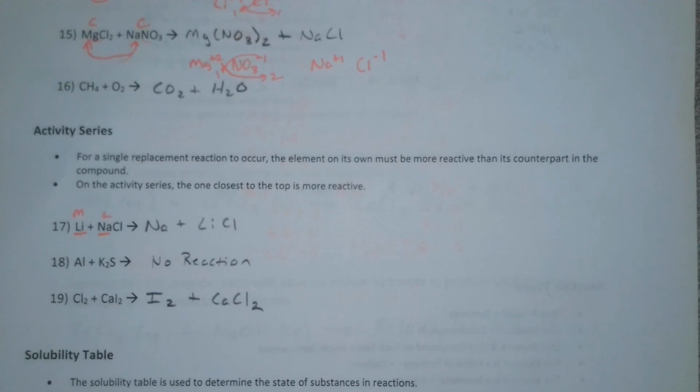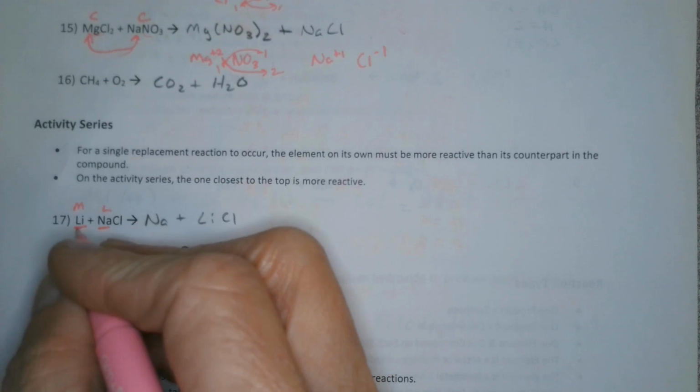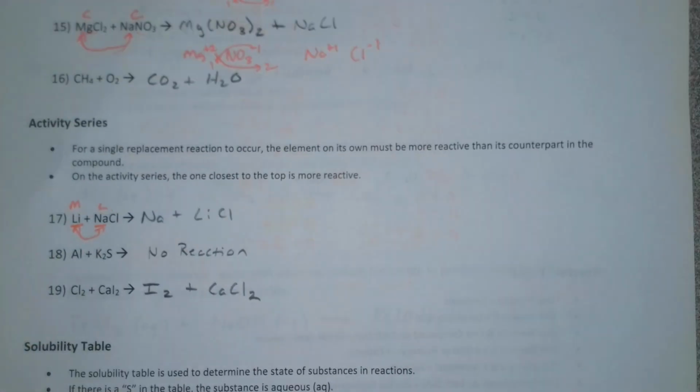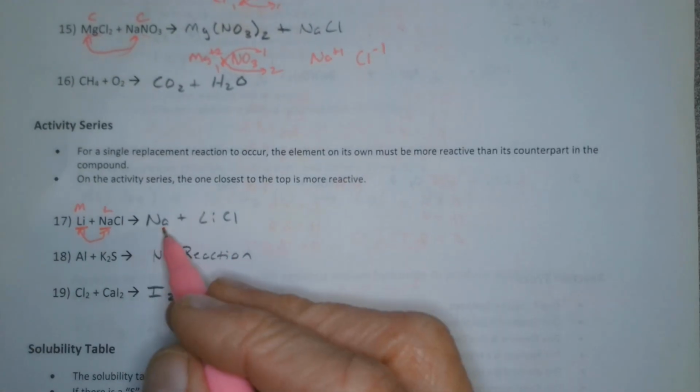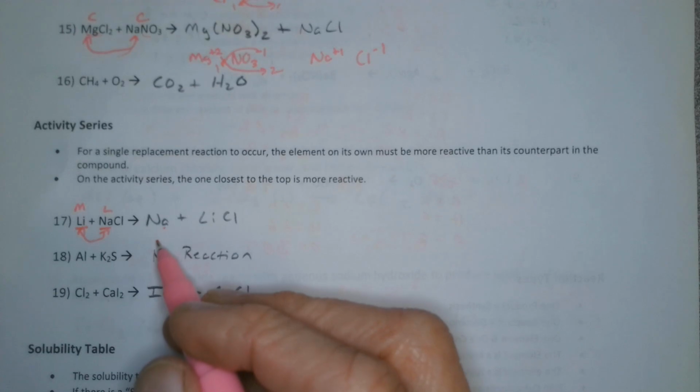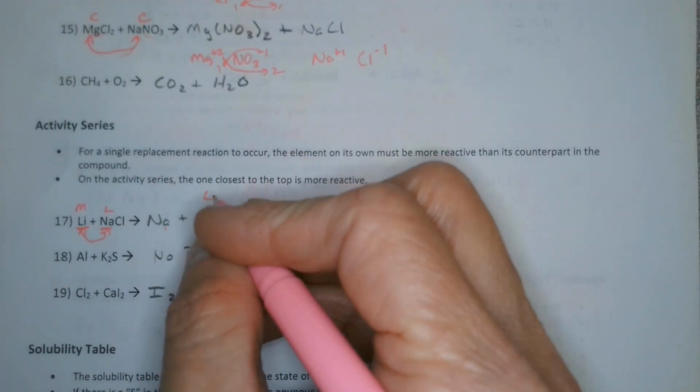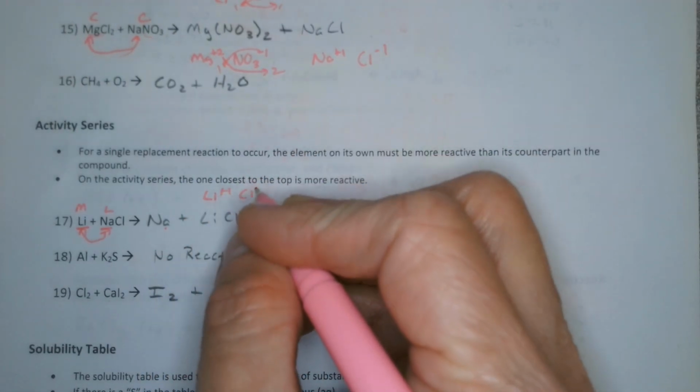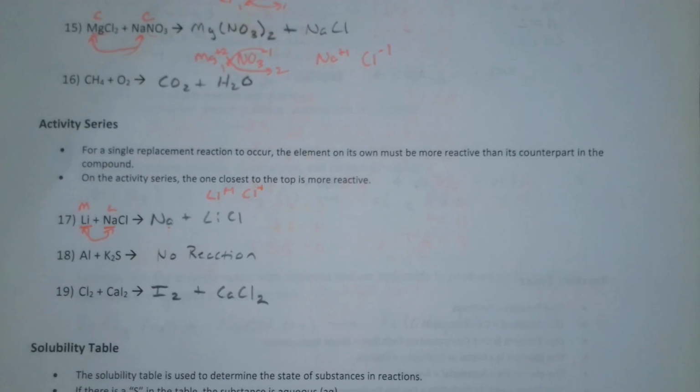And again, if the more reactive one is by itself, if the more reactive one is the element, then the reaction is going to happen. So this will occur. The lithium and the sodium will trade places. The sodium is kicked out, and the lithium and the chlorine will combine to make a compound. I got a +1 and a -1, so it is a pair of 1s, and it is just LiCl.